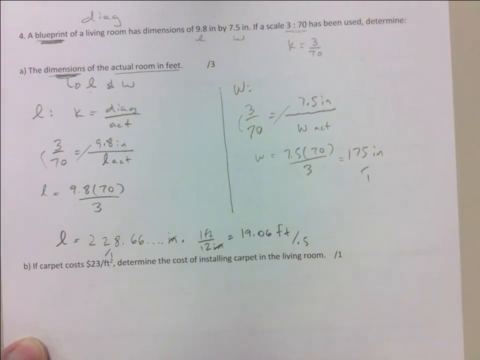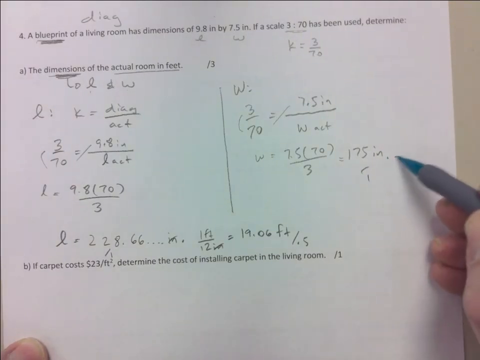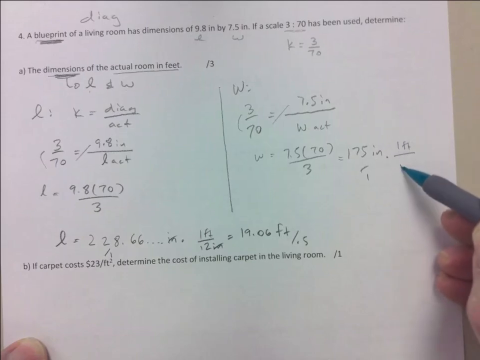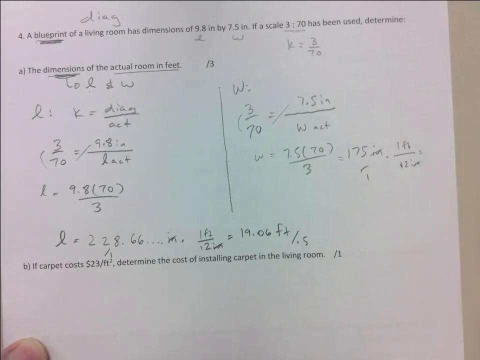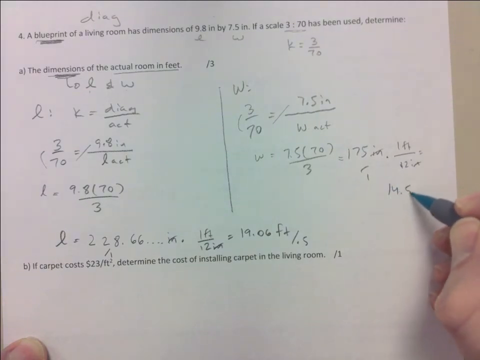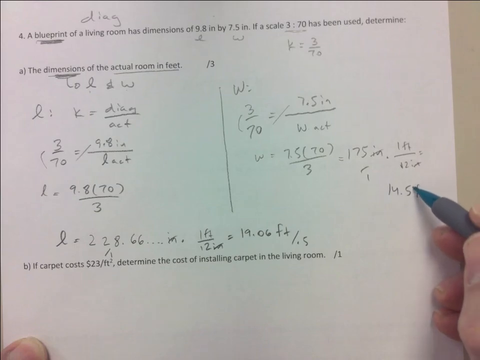You get a mark for that. I'll give you half a mark for turning that into feet. And that'll be 14.58 feet. So that's half a mark there.